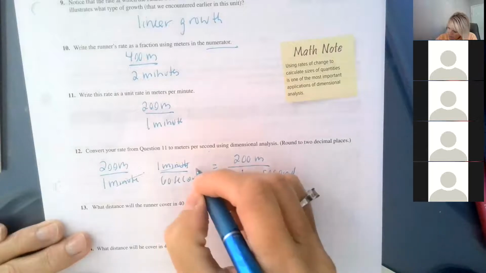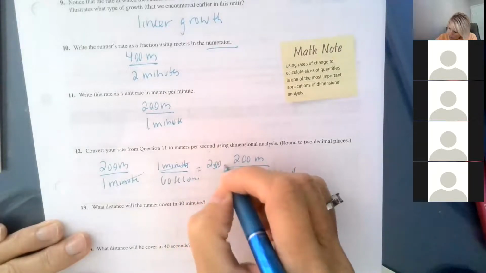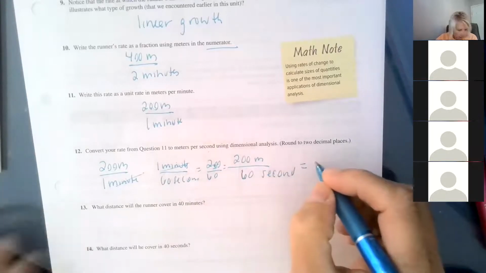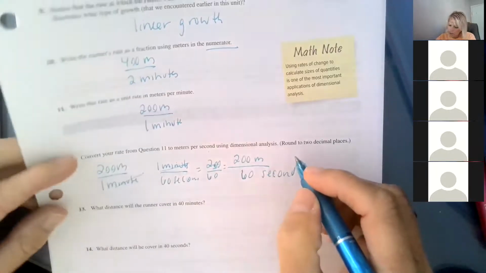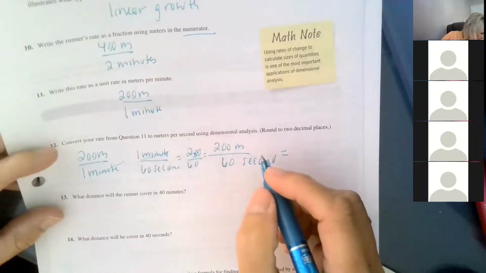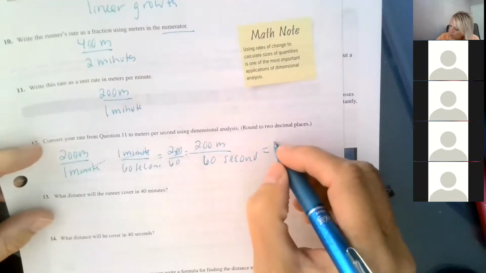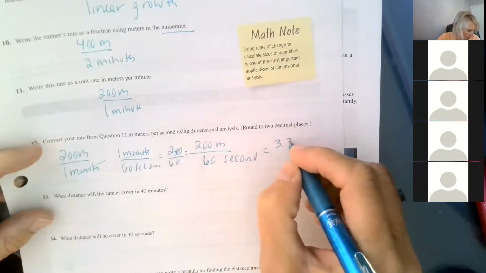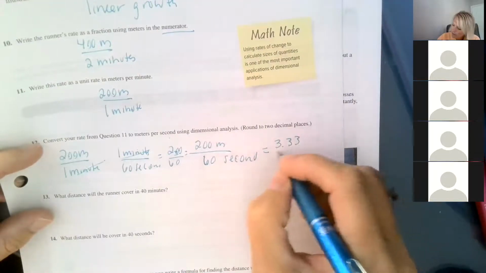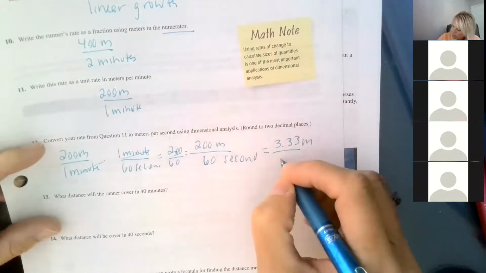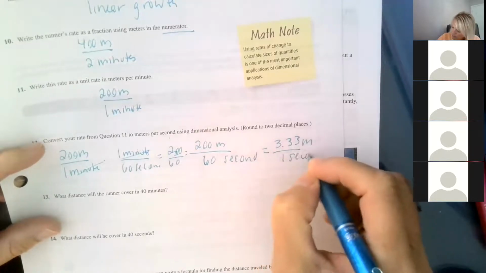Okay. So this is going to end up being, in the meantime, 200 over 60. And so this 200 over 60 reduces to what? Because they wanted it per 1 second. 3.34 meters per second. I rounded because it was a repeating decimal. Okay, 3.34, or I think it's 3.33, right? Okay, 3.33. Either way, it's not a big deal. 3.33 meters per 1 second.